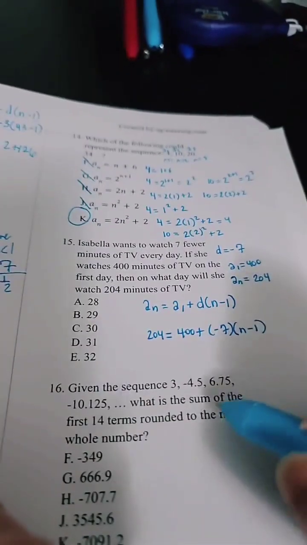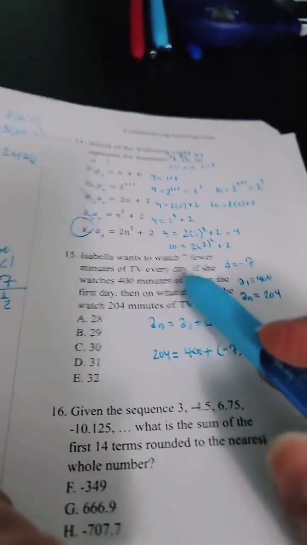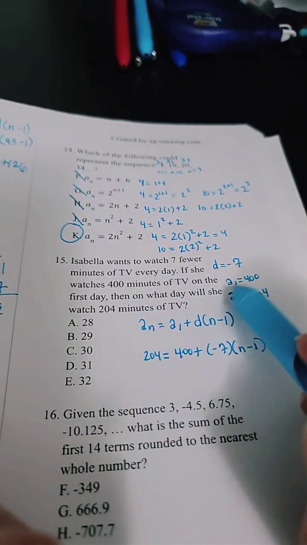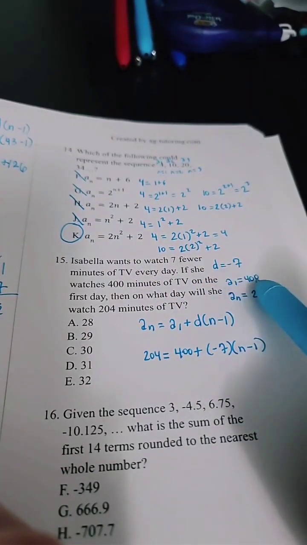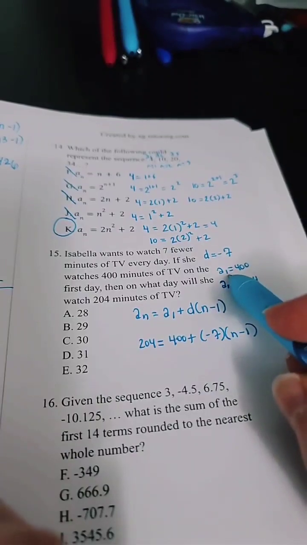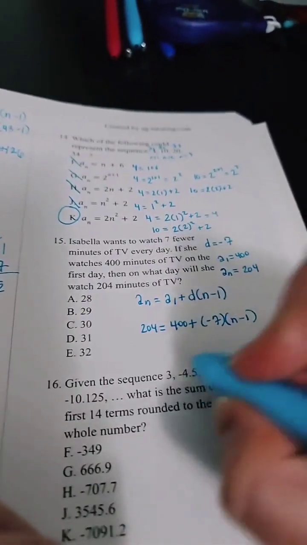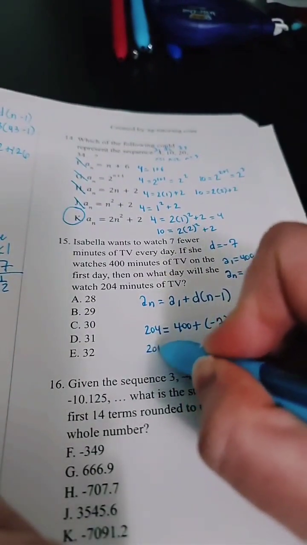And then we would just solve for n, and that tells us on what day, because on the first day, when n is 1, it's going to be 400 minutes. On the second day, it's going to be 7 less than that, and that would mean that 2 has to be n. n tells you what day it is in this context. So then let's just solve this.